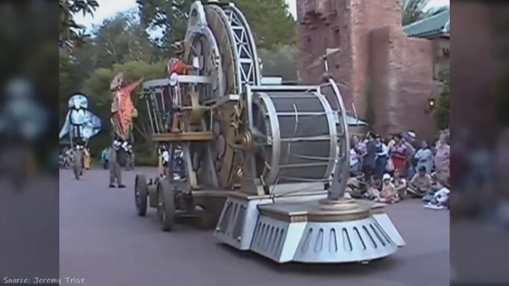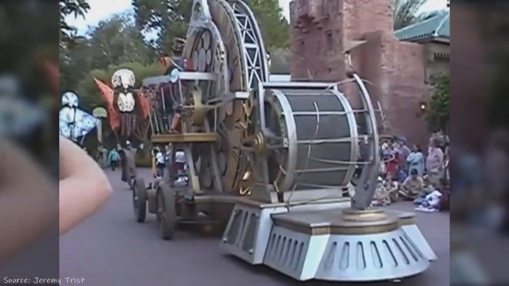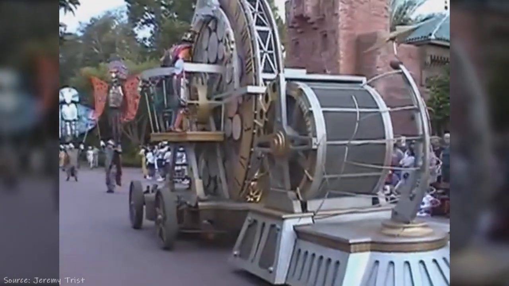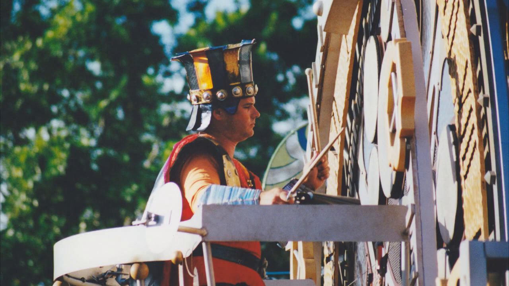There were a total of 15 floats created and all of them being identical. These floats were pretty cool if you ask me though. They were these large 19 by 16 foot rolling percussion units that had a person on each side of it to beat the rotating drums which signified the human heartbeat.